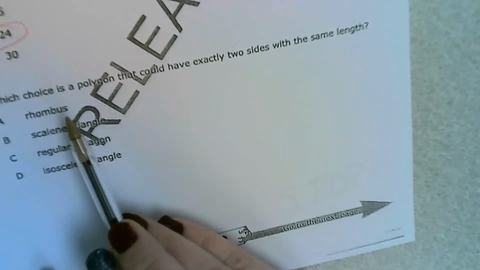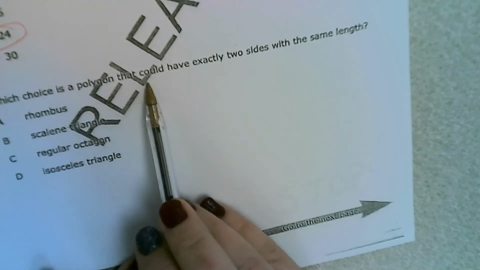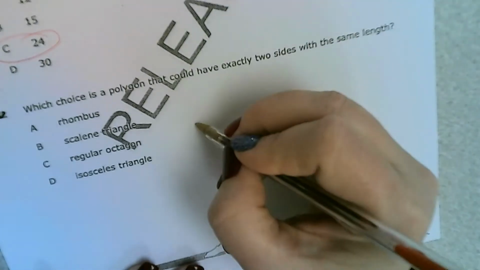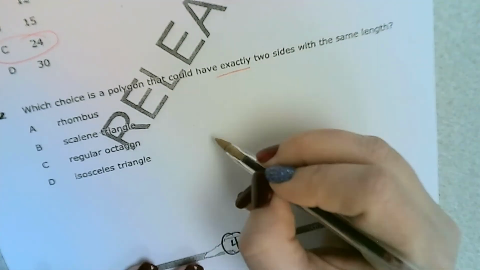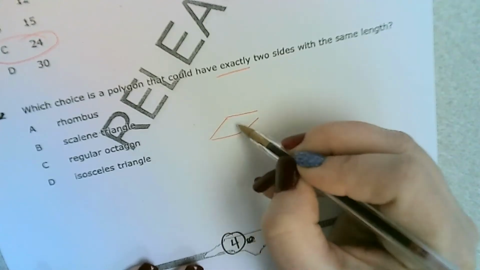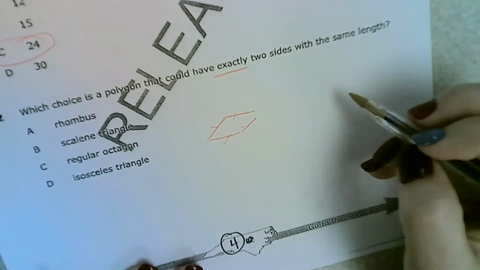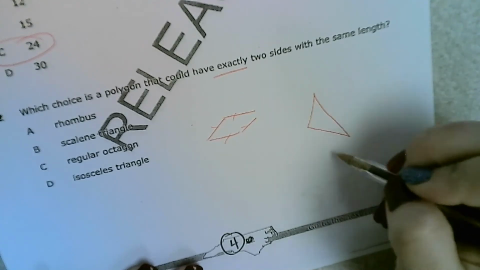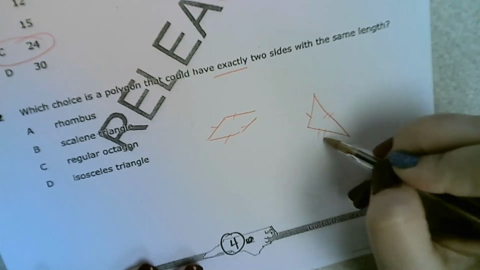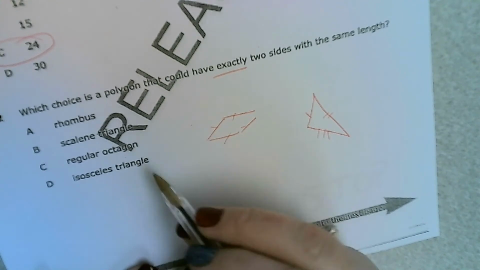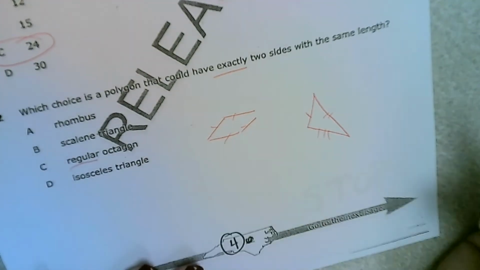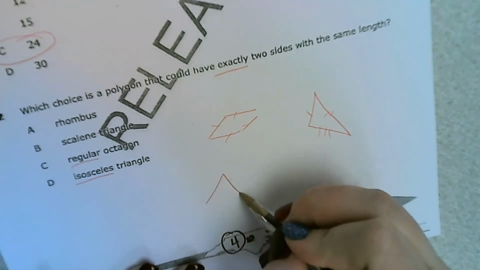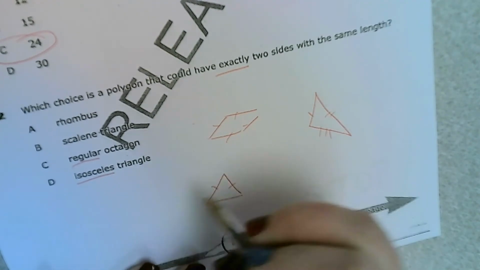Number 5. Which choice of a polygon could have exactly 2 sides with the same length? Okay, so exactly 2 sides. Well, a rhombus has all sides the same. Scalene triangle has all sides different. A regular octagon, anything regular, has all sides the same. Isosceles is the triangle that has 2 sides the same.